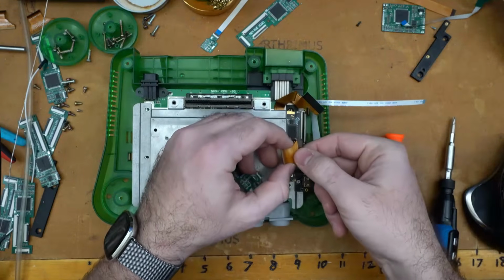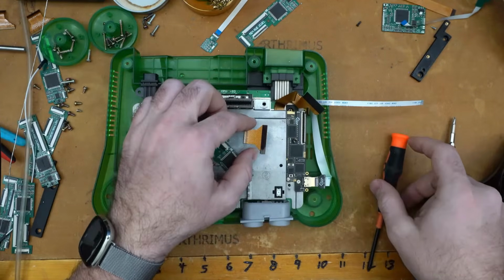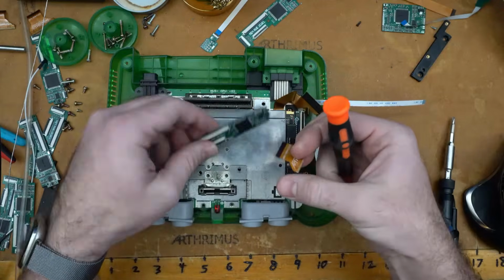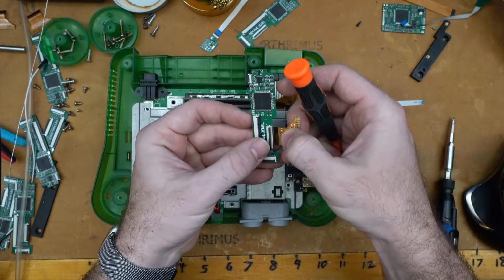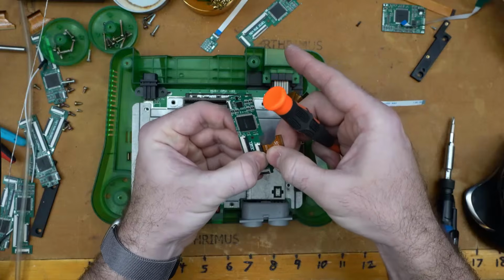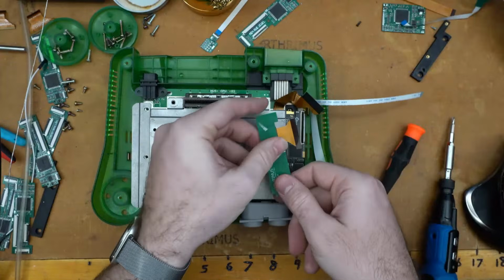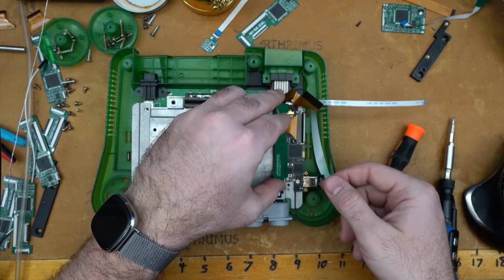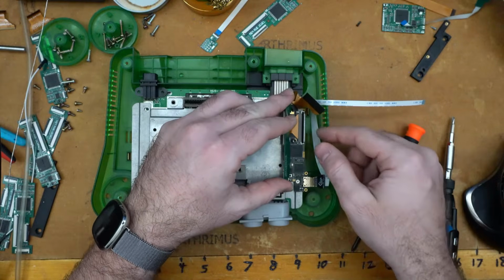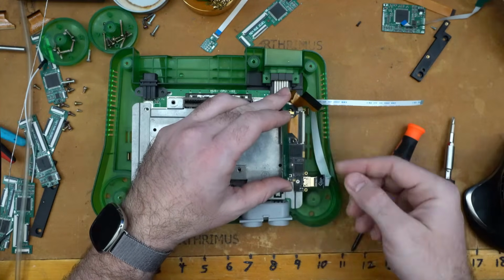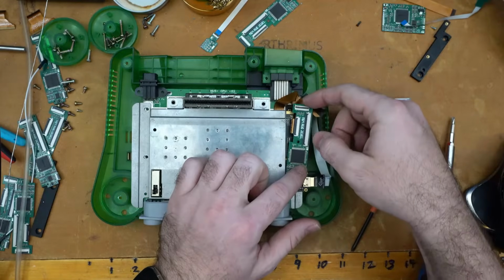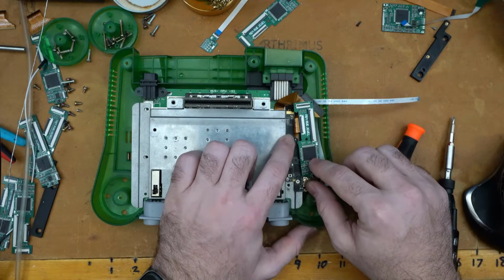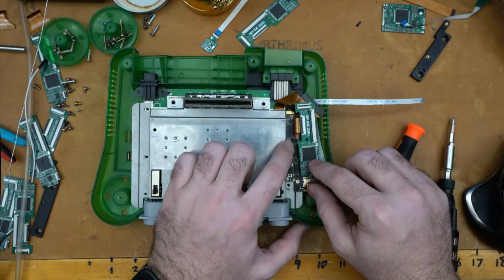We're gonna go ahead and pop this flex into here. Okay. And then we're going to pop this end into the Retro GEM. And then you'll notice that the new flex cable clears the screw hole here, so you have space to work.